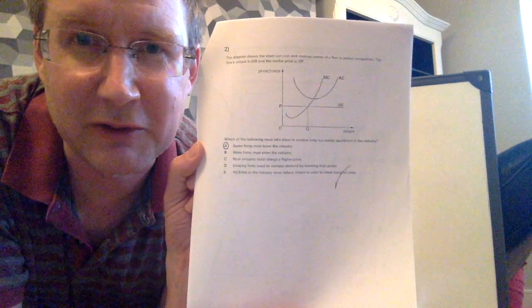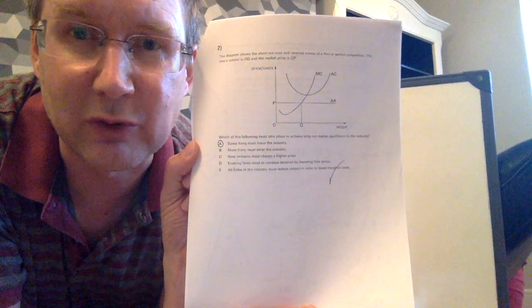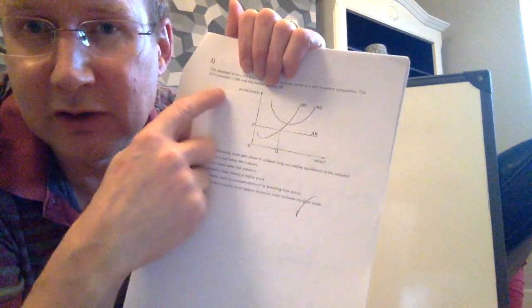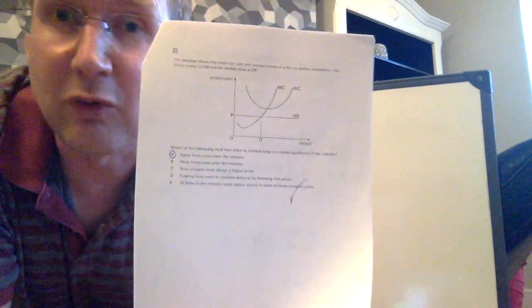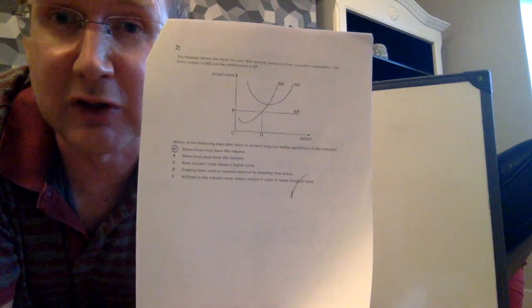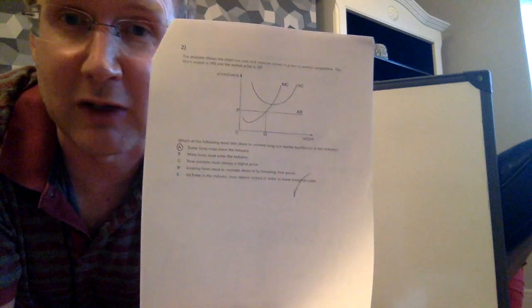Question 2. Most people tended to get this one right, possibly because we've done it as a practice question. But the key point here is that if you look at the question, you can see that average revenue is always below average cost. So the firm's price is always below the cost per unit. So under no circumstances can they make a profit. They're not making abnormal profit, they're not making normal profit.